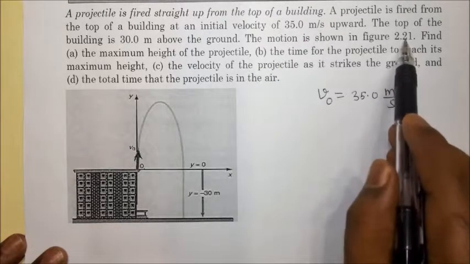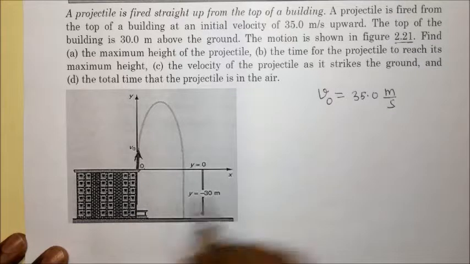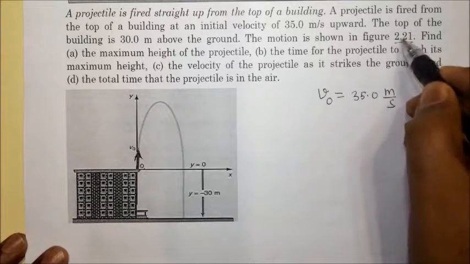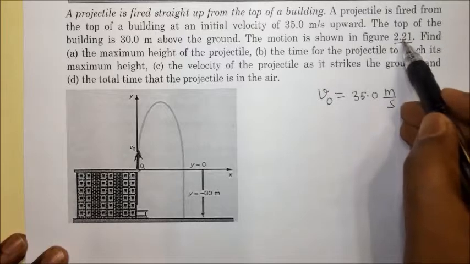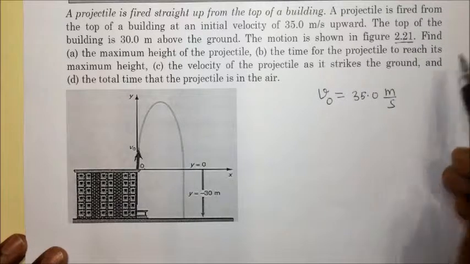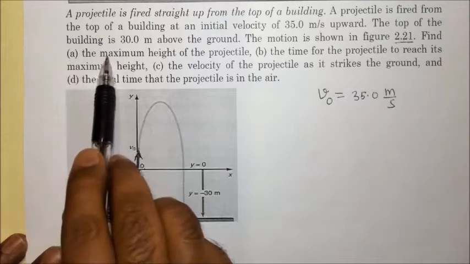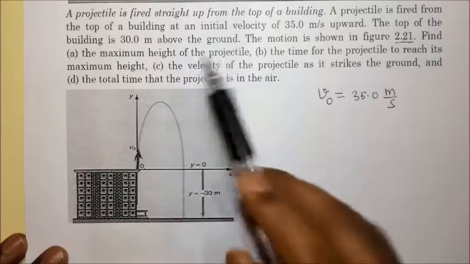The motion is shown in the figure. Okay, this is the figure number in your book. Don't worry about this number, but this figure number corresponds to this figure. Find A, the maximum height of the projectile.